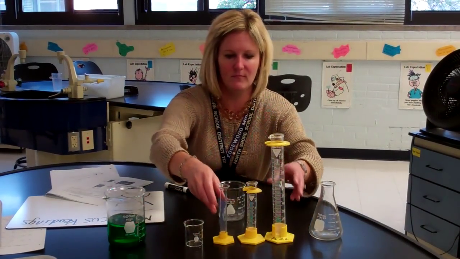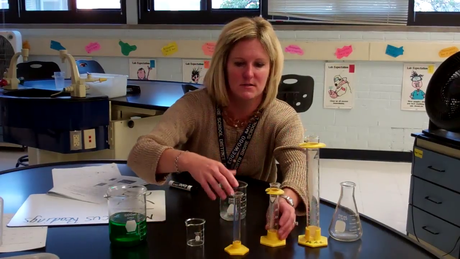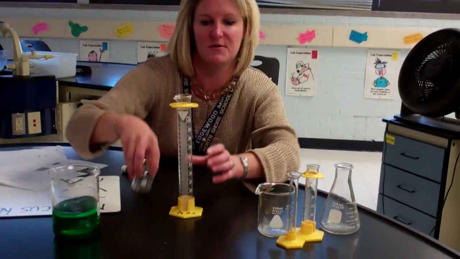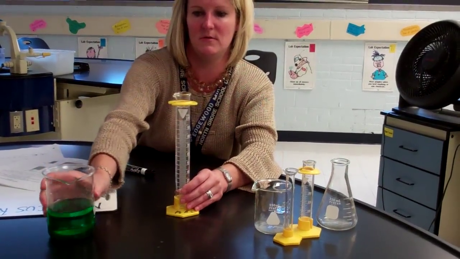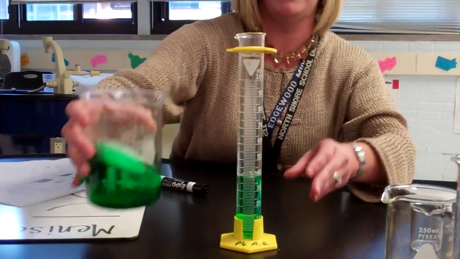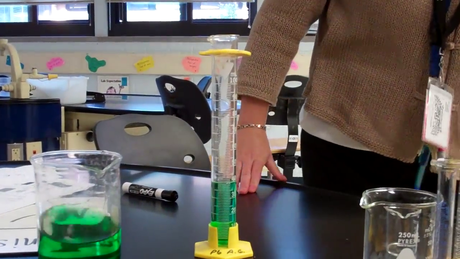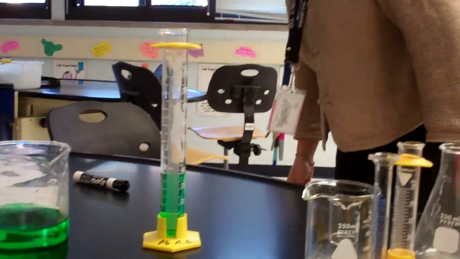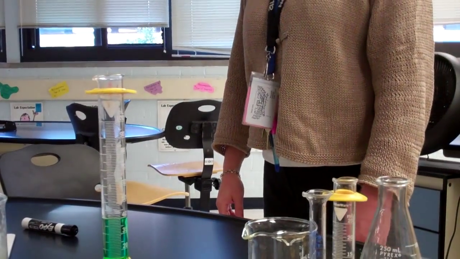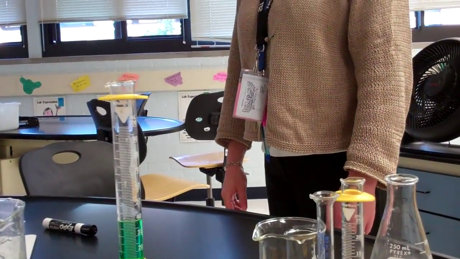To get a measurement, let's say that I am going to pour the green water into this graduated cylinder. And let's say that I do this and I say, oh, Mrs. Ryan, I think it's about maybe 40 milliliters. But Mrs. Tracy, you should always measure at eye level.